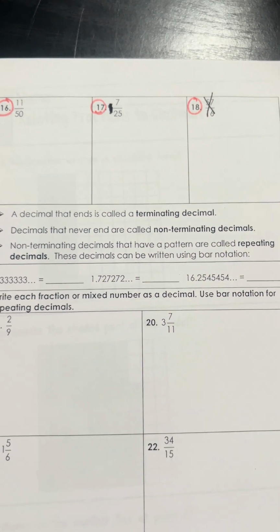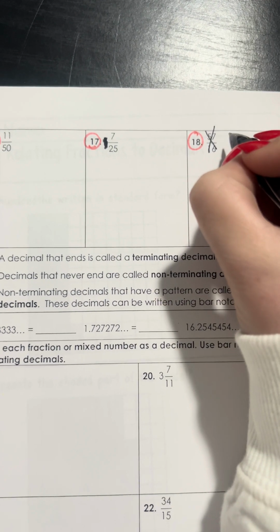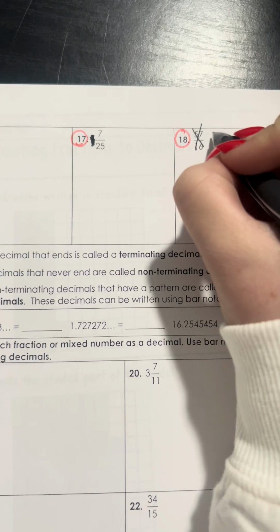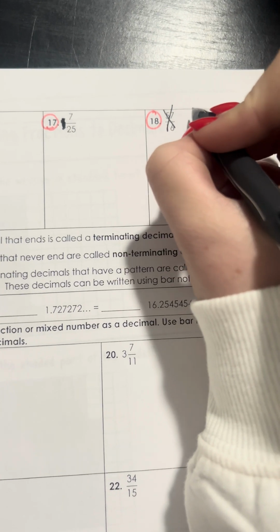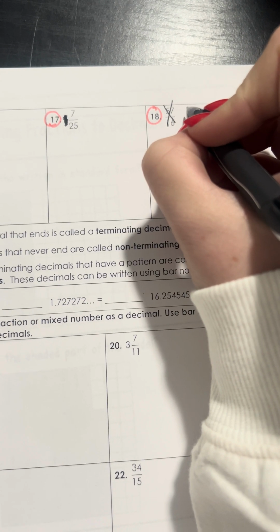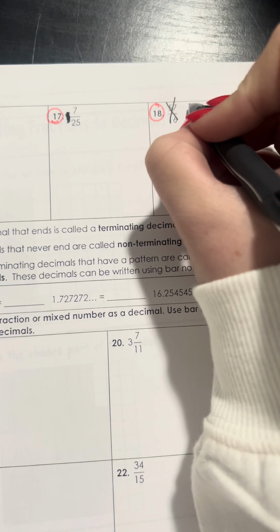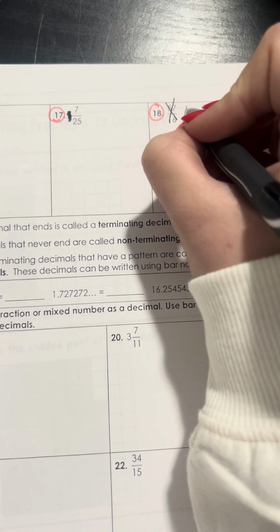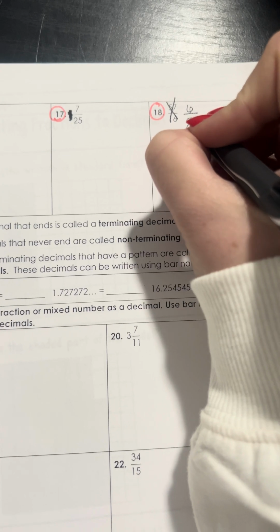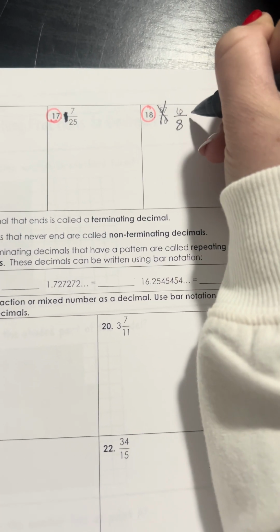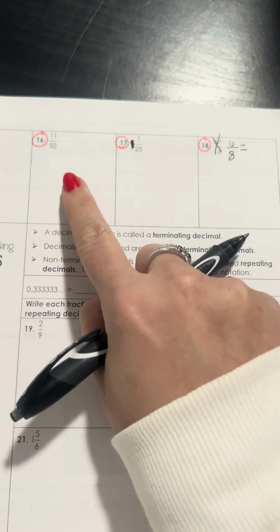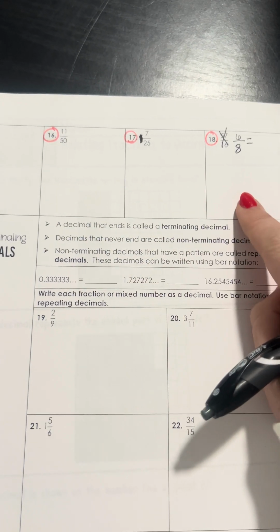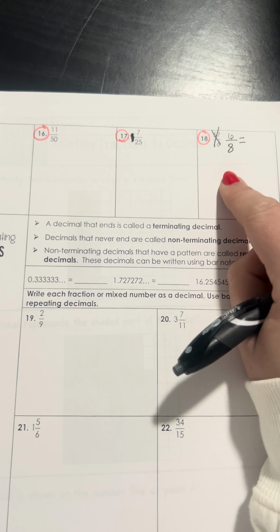And I'm going to ask that you change this one. Let's do... Miss Dustin's trying to think on the spot. Let's do... 6 over 8. Okay? So if you please would, do 16, 17, and 18 in this book. Go ahead and rewrite this one as 6 over 8.